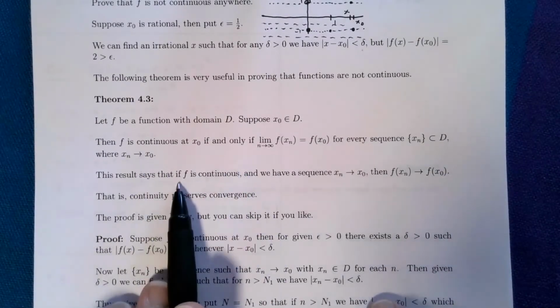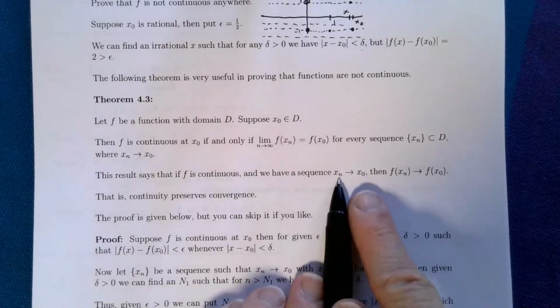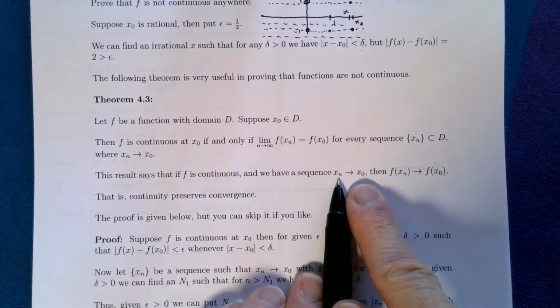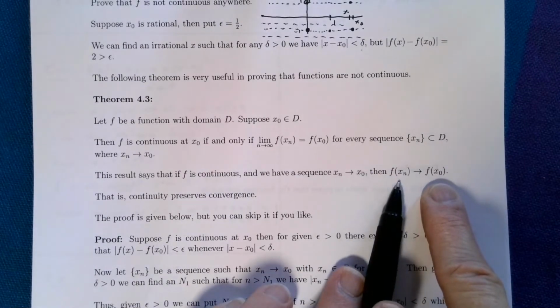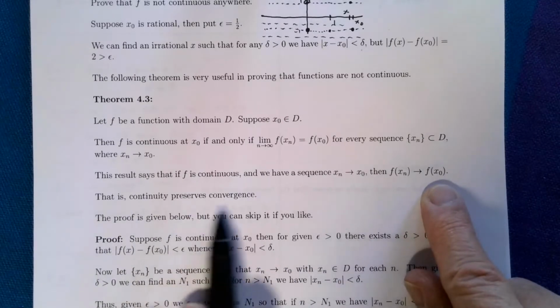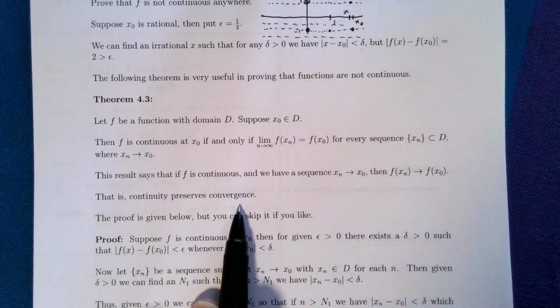So the result says then that if f is continuous, and we have a sequence x_n which goes to x naught, then f of x_n goes to f of x naught. That is, continuity preserves convergence. Now that's a very nice theorem and a nice result.